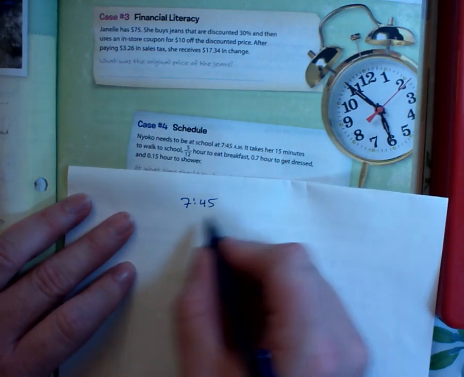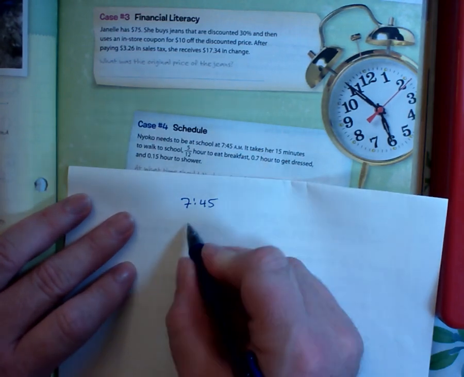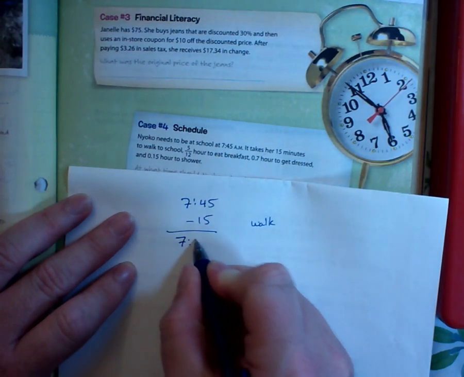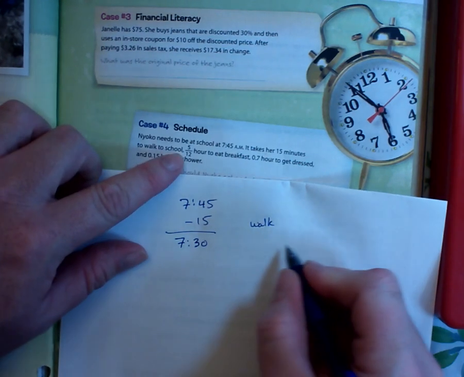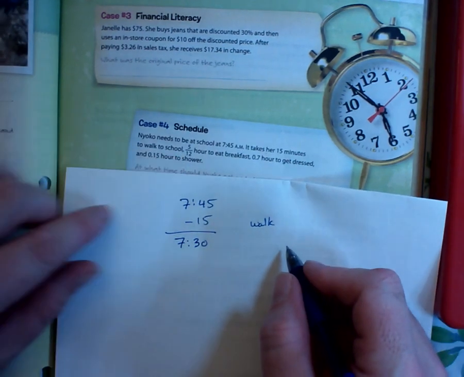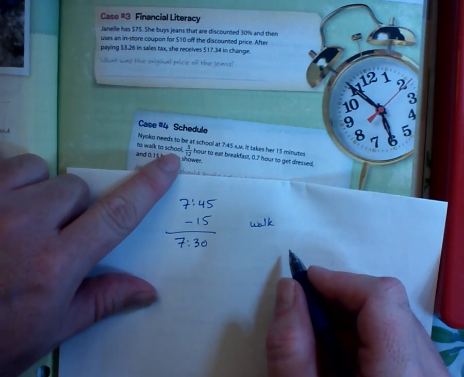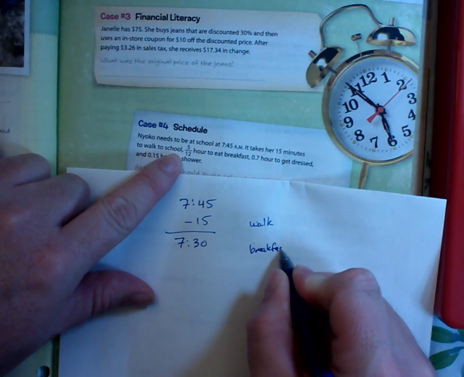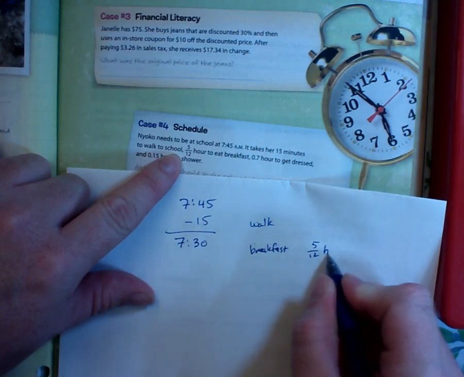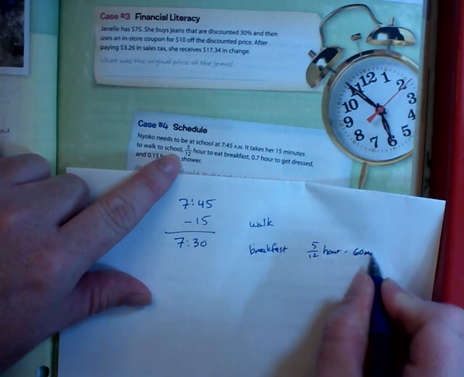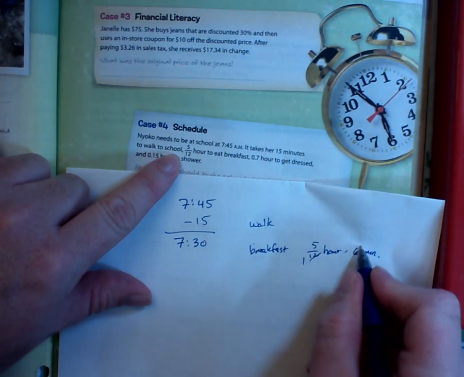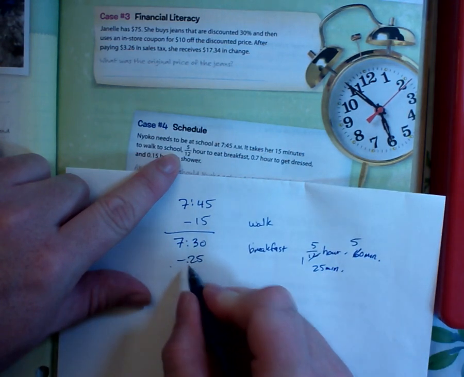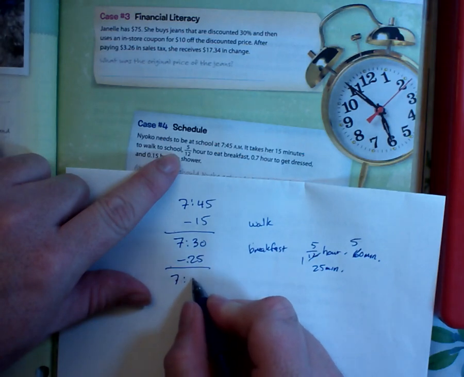First, she needs 15 minutes to walk. That takes us to 7:30. And then 5/12 of an hour to eat breakfast. So let's do breakfast. 5/12 of an hour times 60 minutes is 25 minutes. That takes us to 7:05.